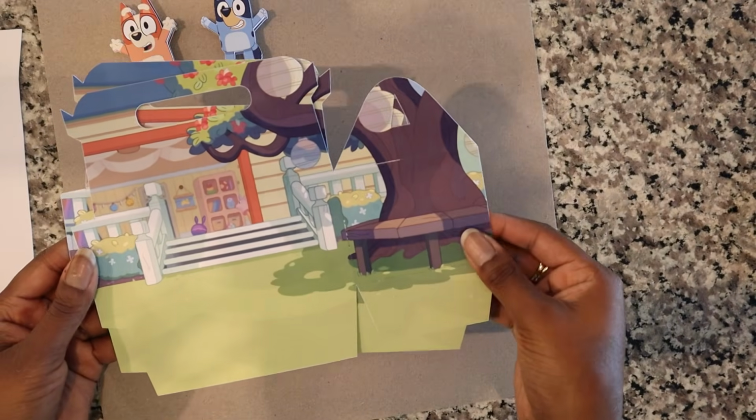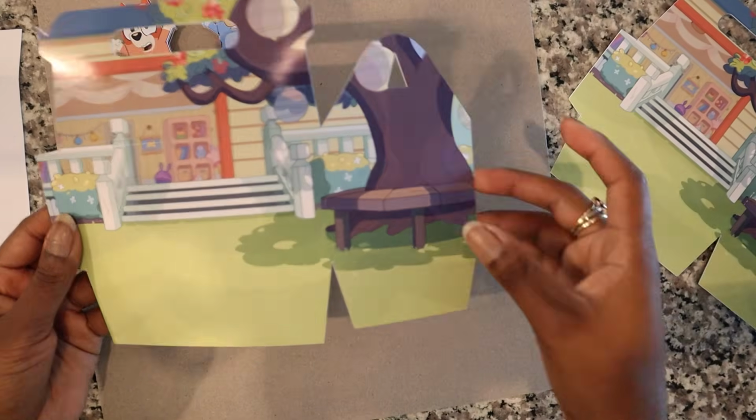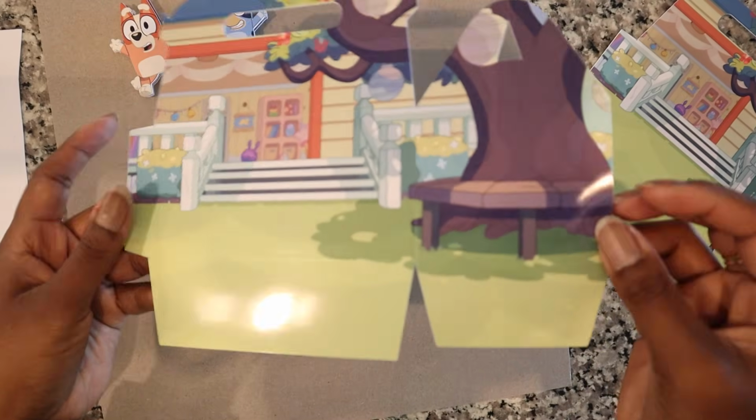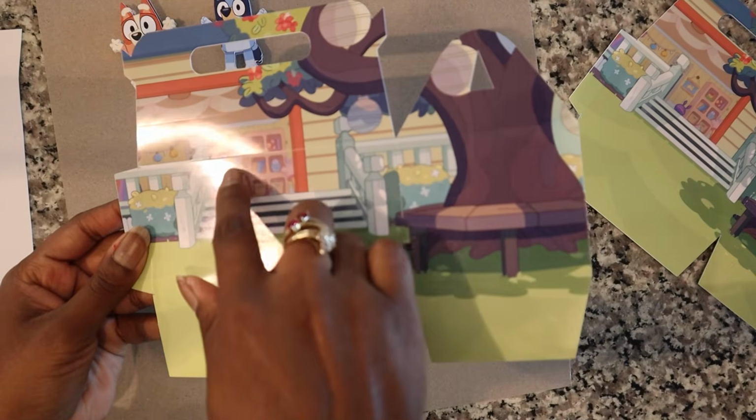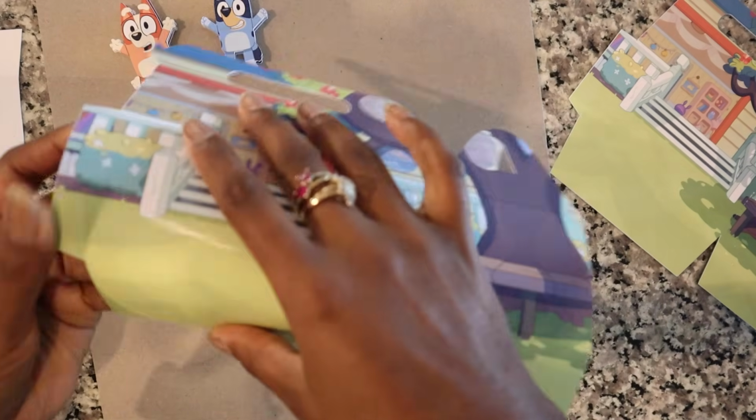So now I have the two sides of my Gable boxes. Going to fold them on the score lines. You can kind of see where those score lines are. Just gonna go ahead and fold them.